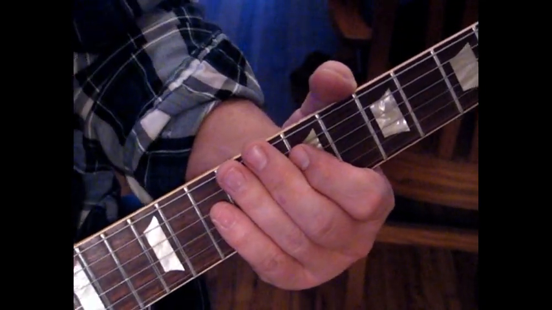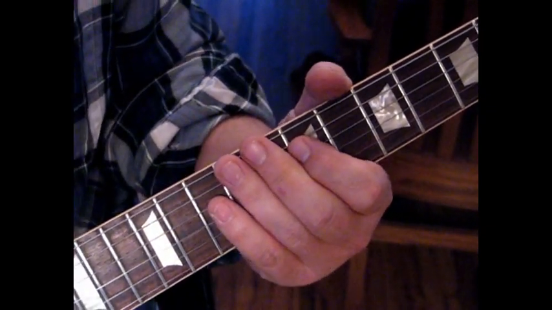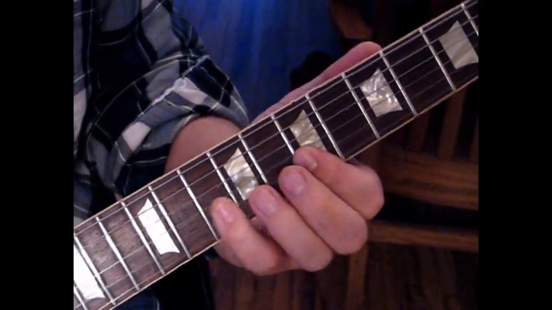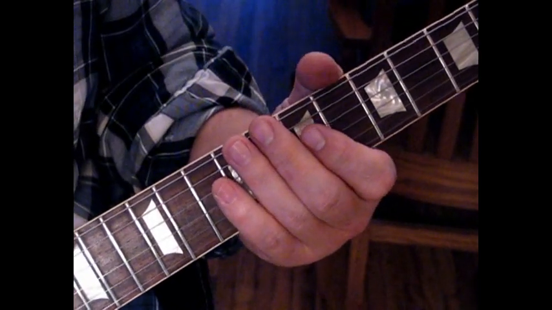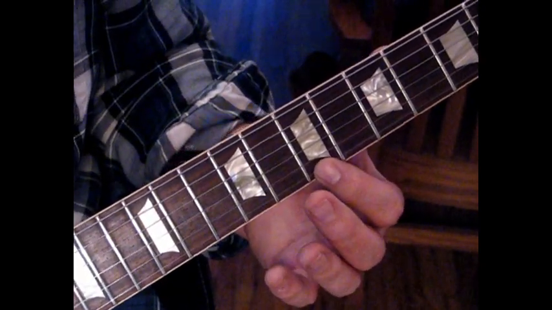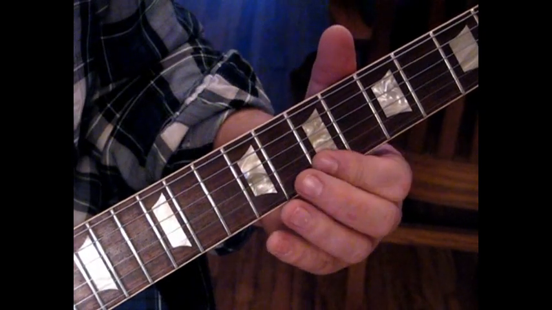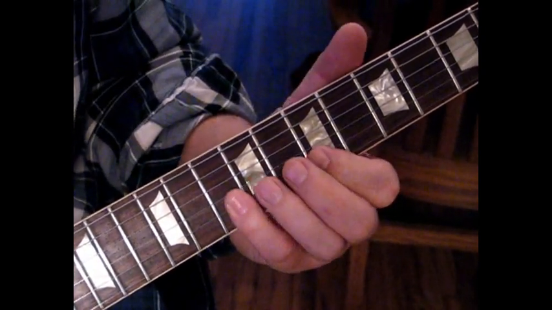Next lick's extremely fast. I'll show you a couple licks that you can do instead, but it's triplets and it should sound like this. Alright, so what he's doing is back and forth, 1, 2, 3, 1, 2, 3, 1, 2, 3. And we're going to start out on the 7th fret of the first string to 10 on the second, back to 7 on the second string.